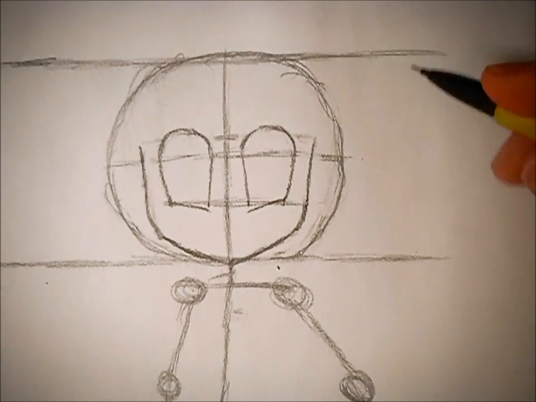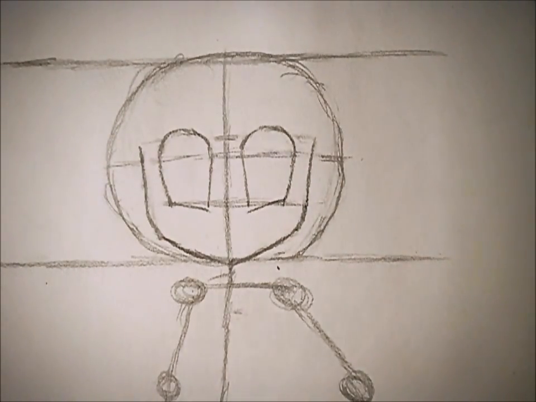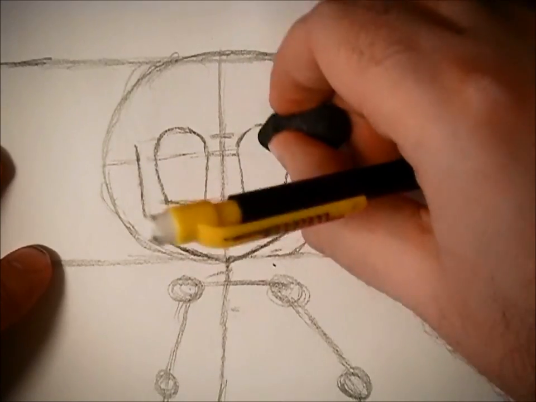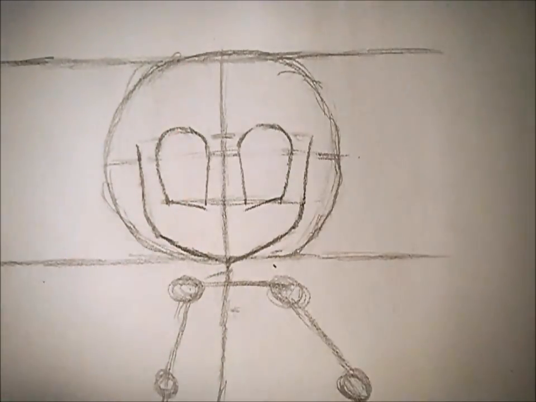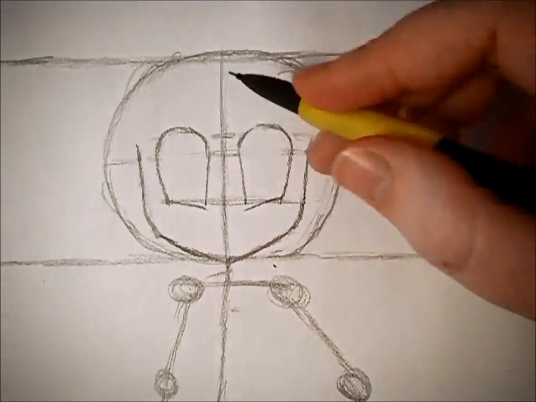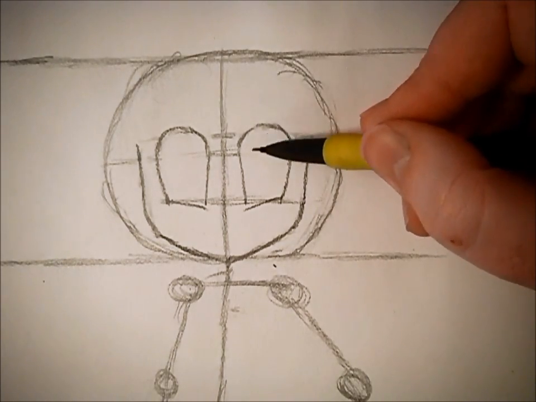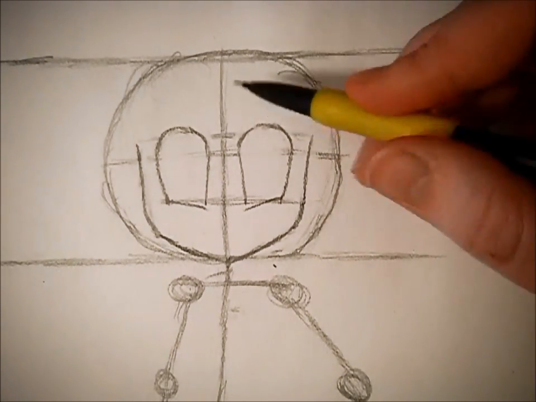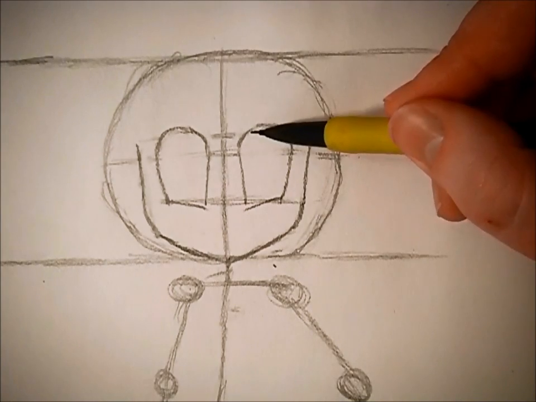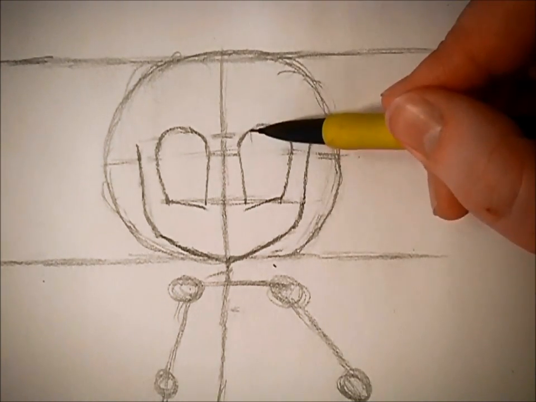So there we go. And now we're going to actually draw Megaman's pupils. Now once again, this is a manga style, and the way that they do pupils, usually in chibi style, is they'll have basically loops for the eyes. So what we're going to do is come up here to the inside of the shape.